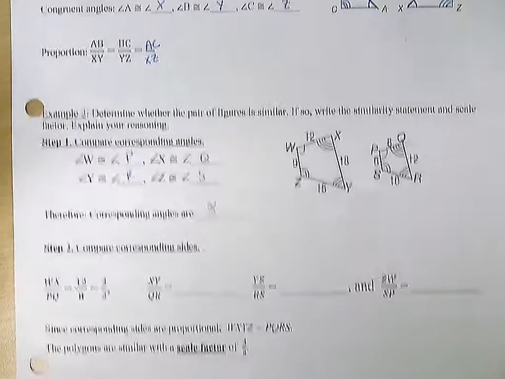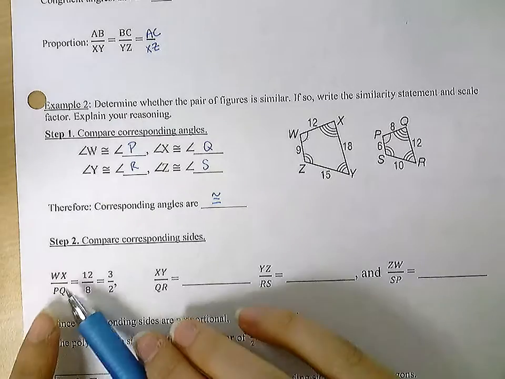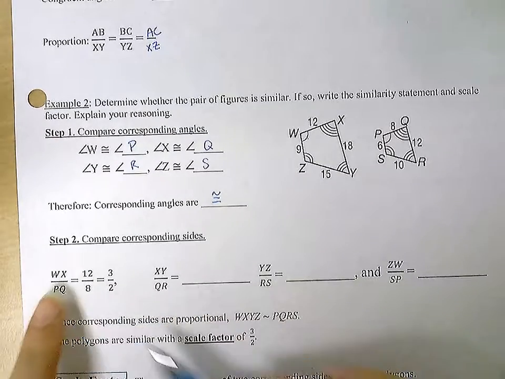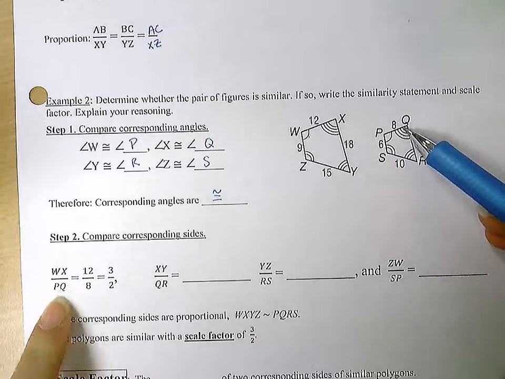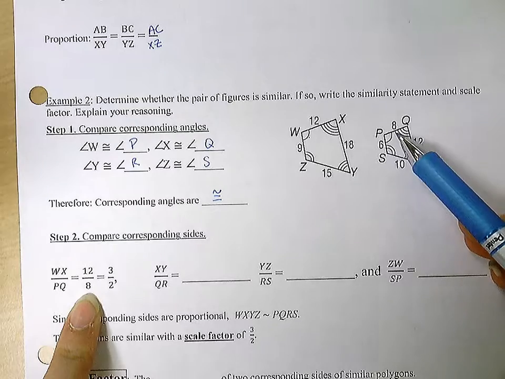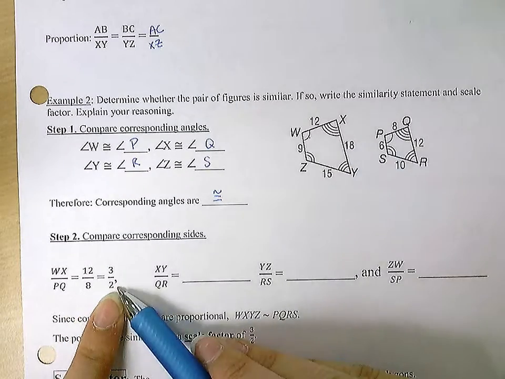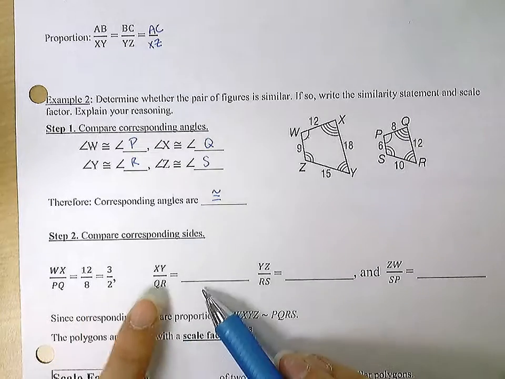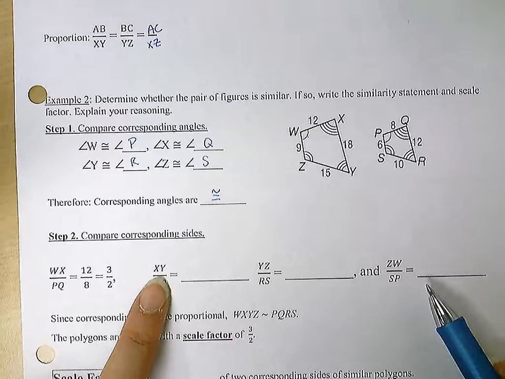Step 2 is to compare our corresponding sides with ratios. I'm going to take my corresponding sides, WX over PQ. WX is 12 and PQ is 8. I want to reduce that ratio to get 3/2. I'm going to do the same thing with the next sides.